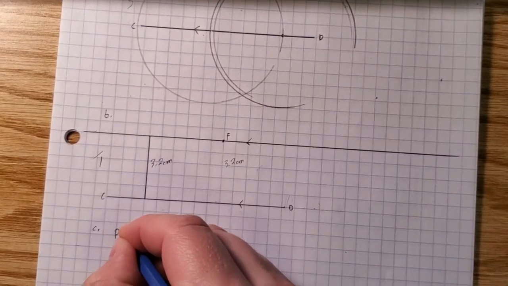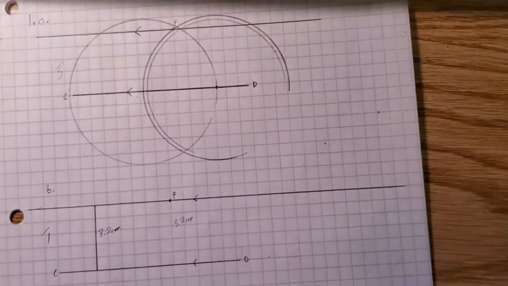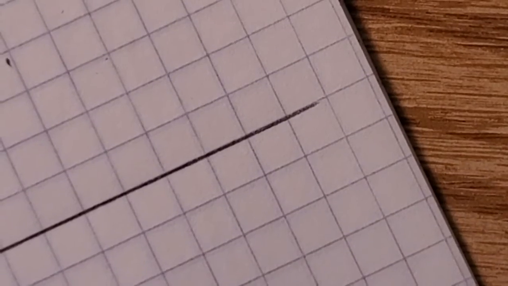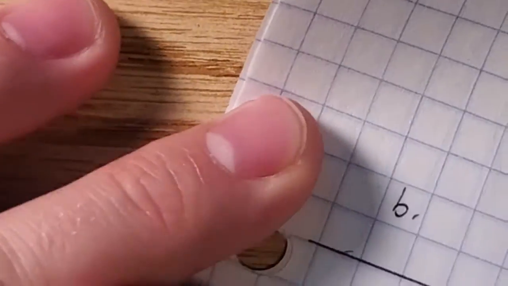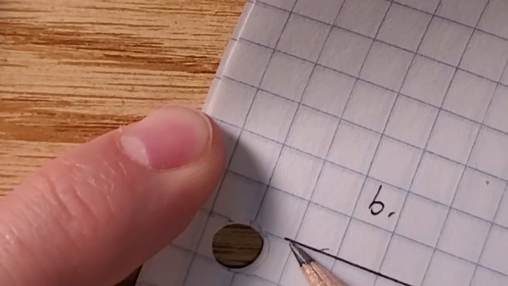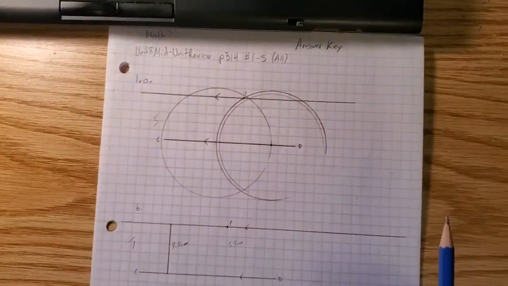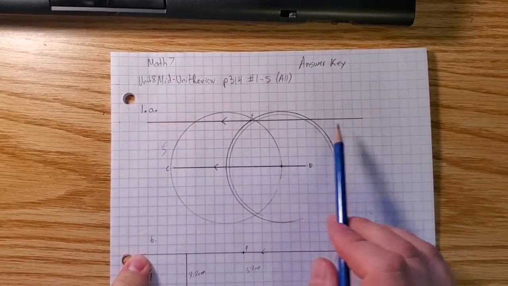Now it says, see which method is more accurate. Well, part A is absolutely more accurate. What you're going to notice here, if I really zoom in on this line, is that it starts to become a little bit below the line. See right at the end, right here, it starts to get a little below that line, whereas over on the other side, for part B, right here, it's actually becoming a little above the line. So doing that measurement, it was a little bit off. It wasn't very good. Whereas the first one actually went straight across perfectly.